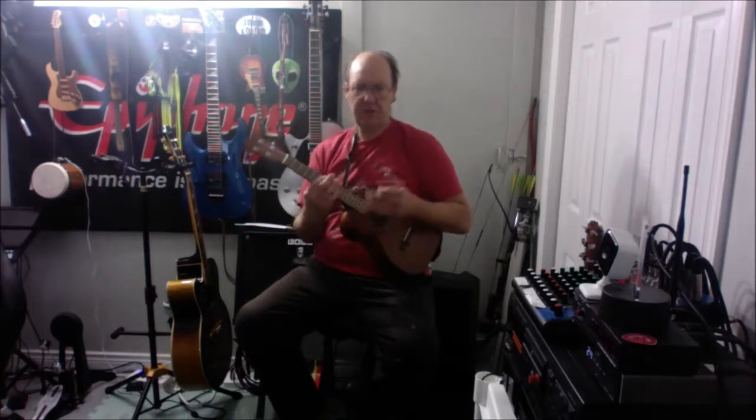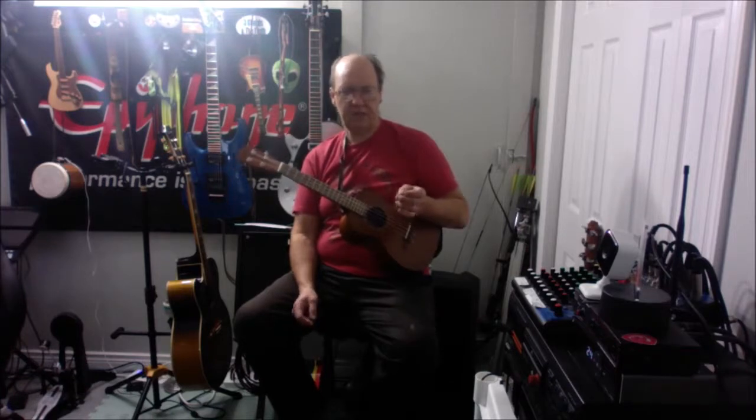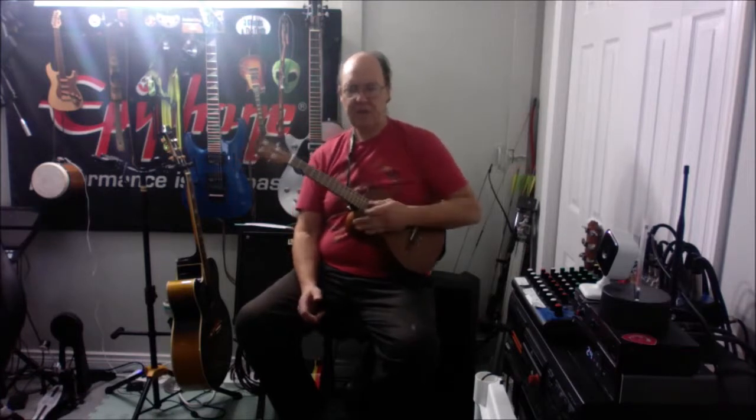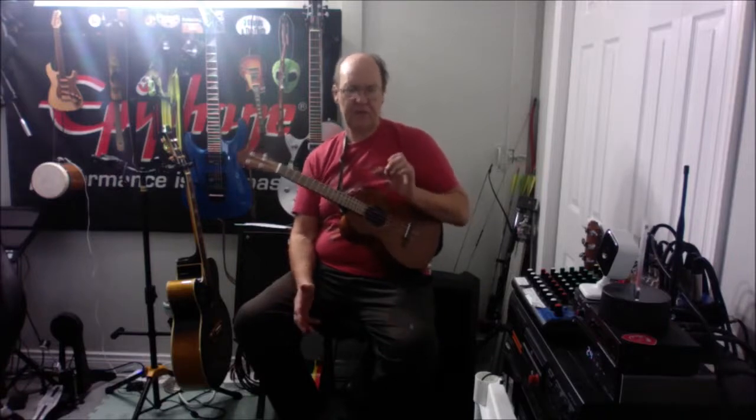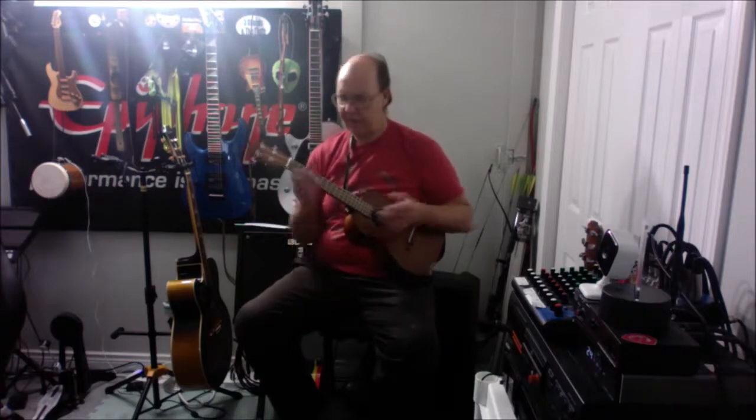The baritone uke has 4. Its tuning is the same as a guitar, like we've already discussed. It's D, G, B, and E. This is G, C, E, and A as a standard tuning. The bottom 4 strings on a guitarlele are G, C, E, and A, as we've already discussed as well.